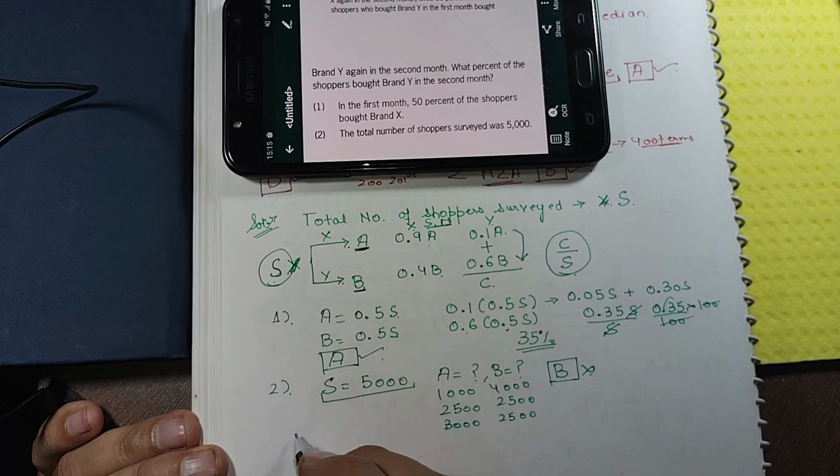So for this particular question, statement 1 alone is sufficient to answer our question, and we will mark the option A.